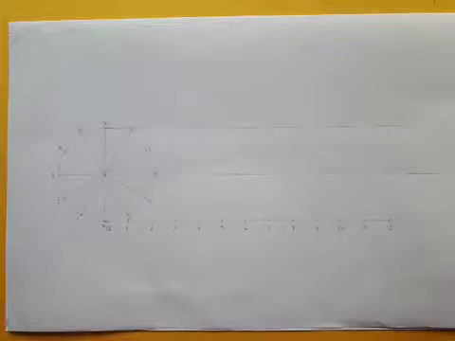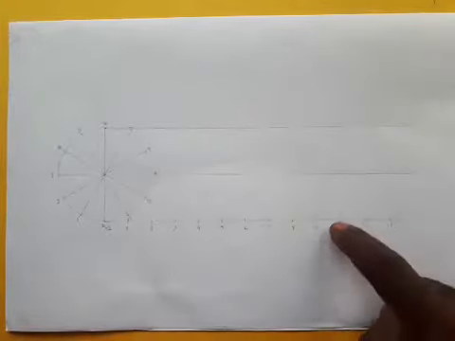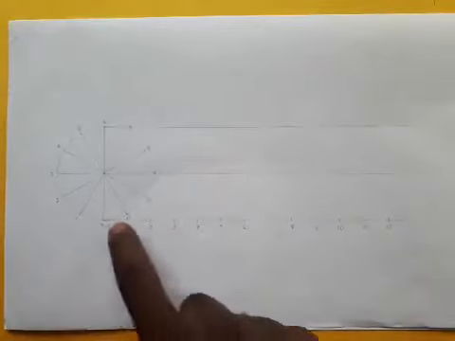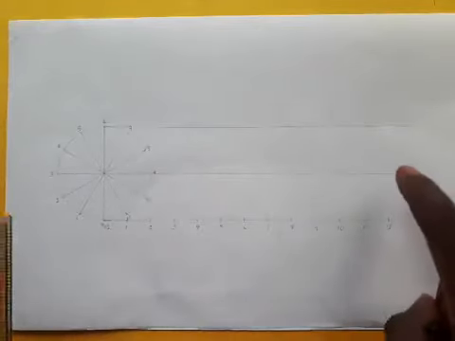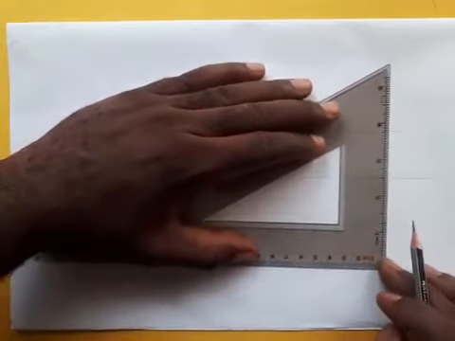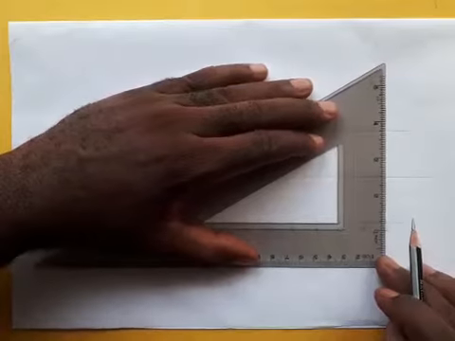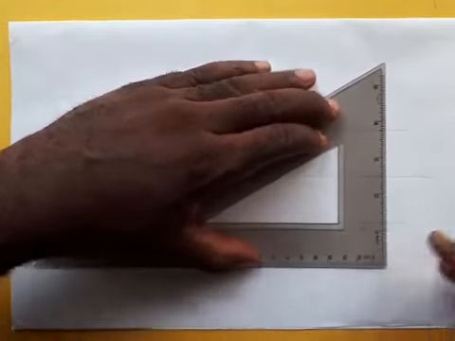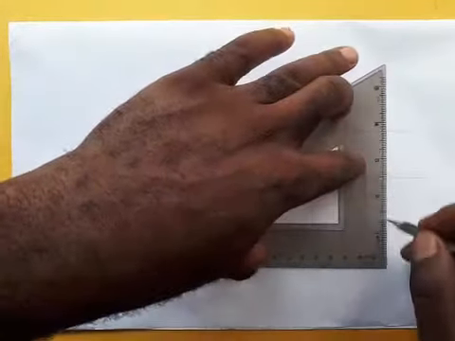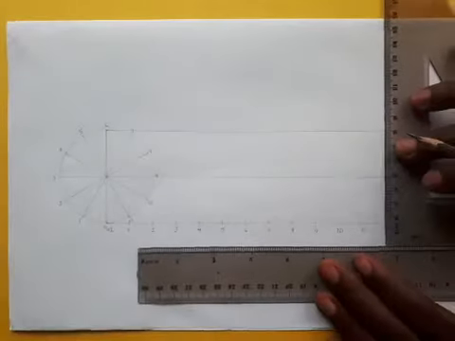Now the next thing to do is to drop perpendiculars to these points from 1 to 12. Okay, so you drop a perpendicular. You can use your set square to achieve that. You drop the first one, say on 12, thin lines. All right, then you can transfer the rest. So you transfer this line here.